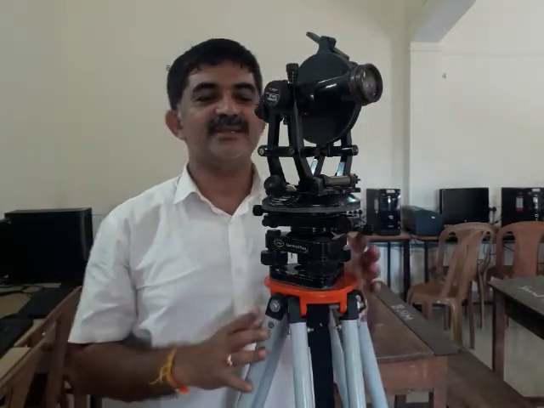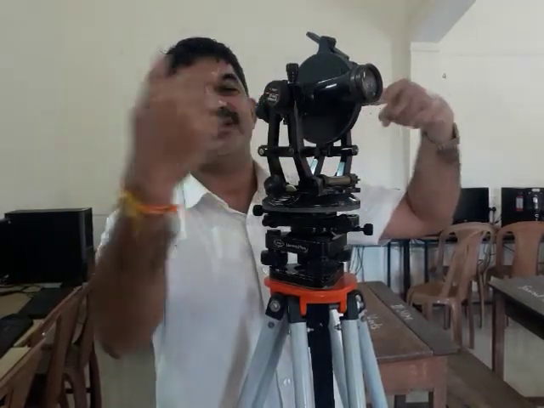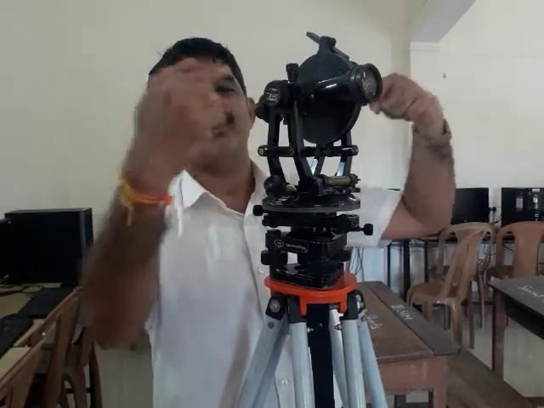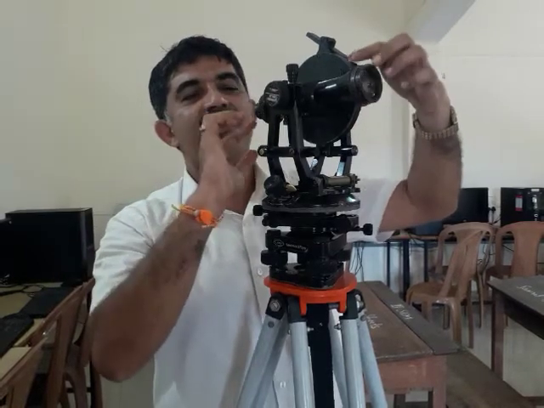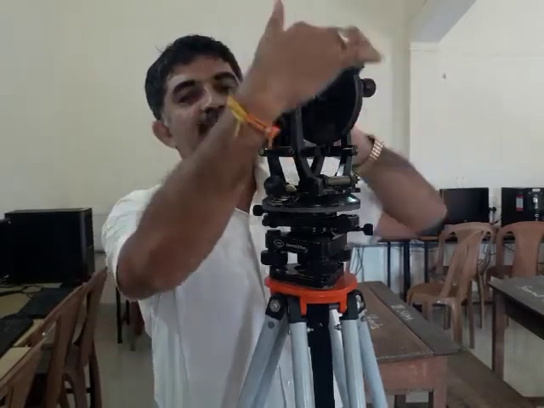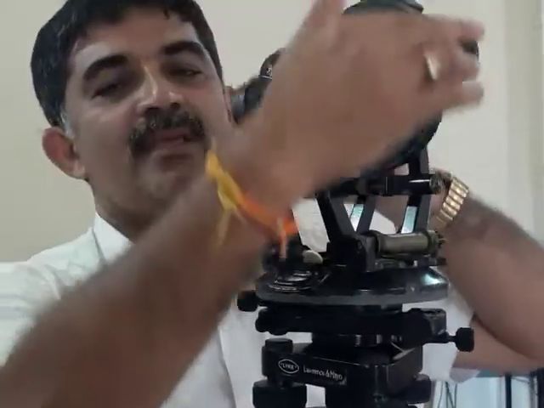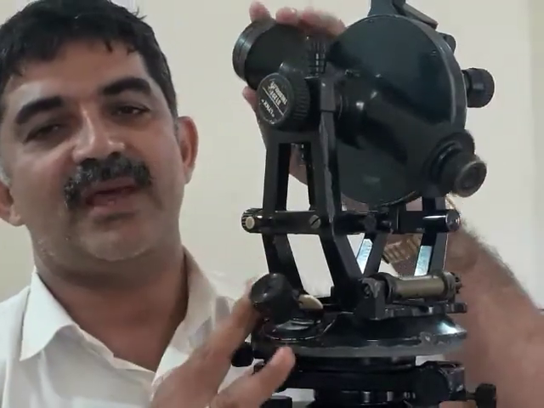So second one is horizontal axis. Horizontal axis, or it is also called Trunnion axis, that is here. You can define it like this: horizontal axis or Trunnion axis is the axis about which you can rotate the telescope in vertical plane. So like this. This is called horizontal axis.